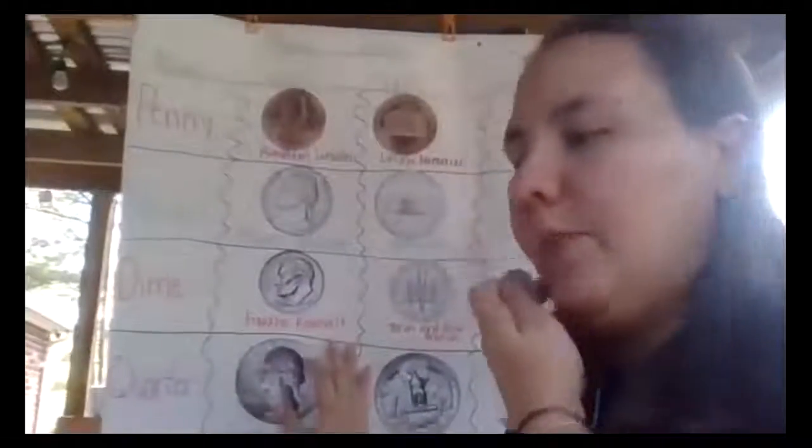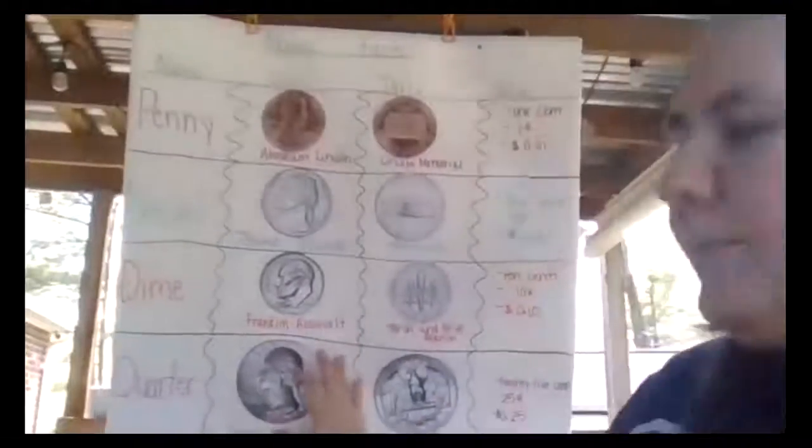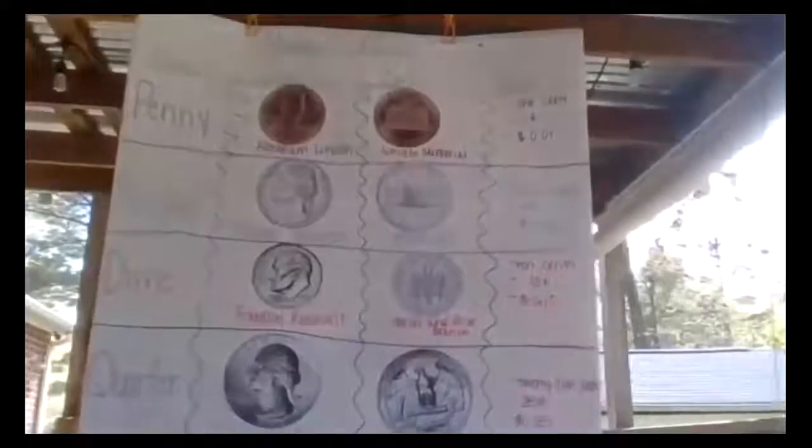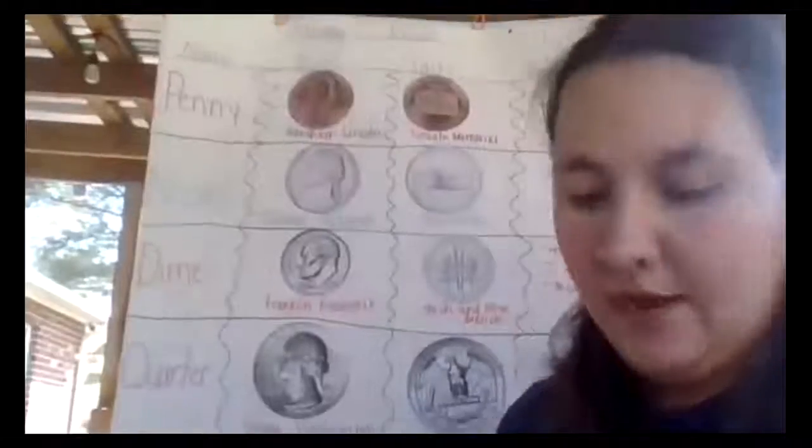Woo, there goes my hundreds chart flying in the wind. Let me see if I can reach it. Okay. It's very windy out.